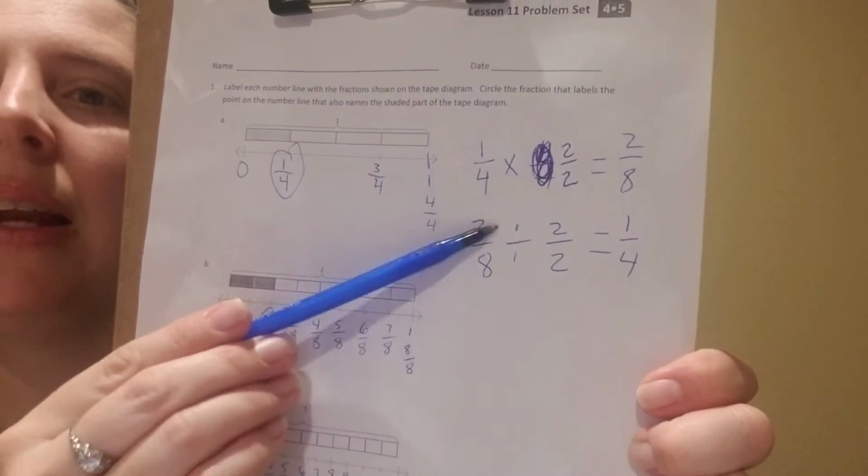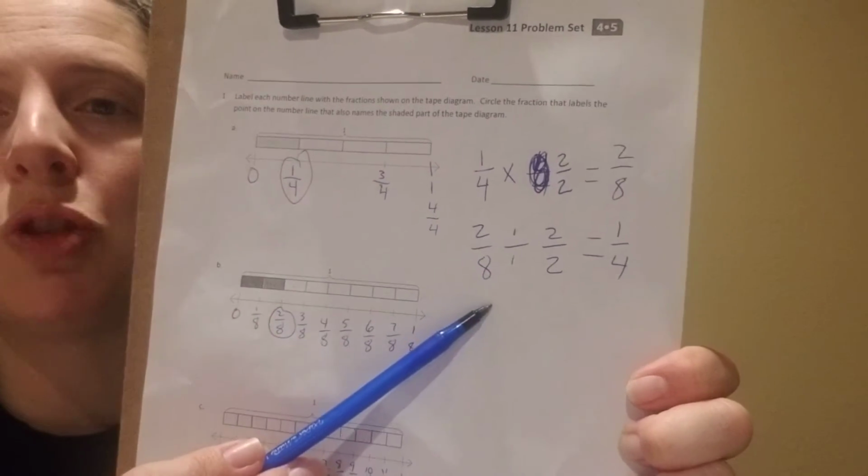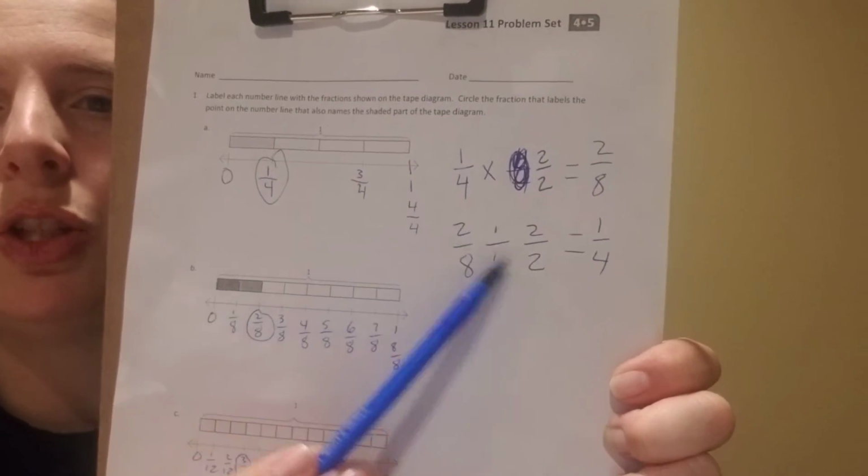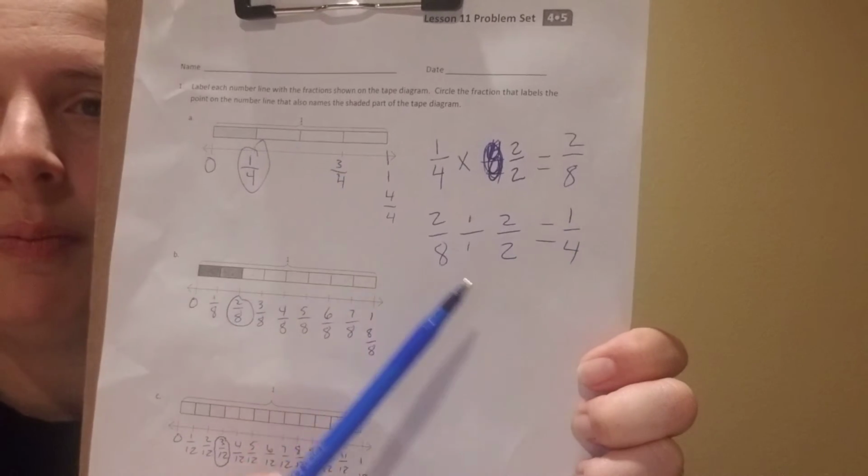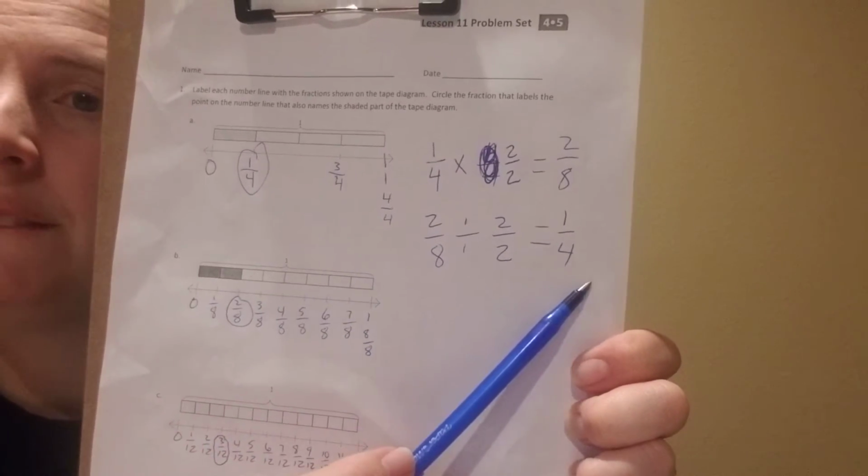It's just going backwards. So put your 2 over 2. Whatever I'm dividing on the top, I need to divide on the bottom if I'm trying to make equal fractions. 2 divided by 2 is 1. 8 divided by 2 is 4.